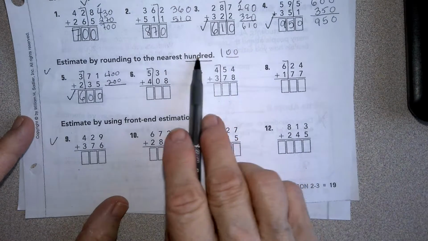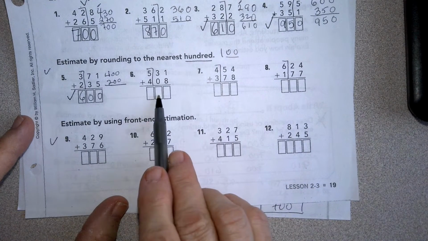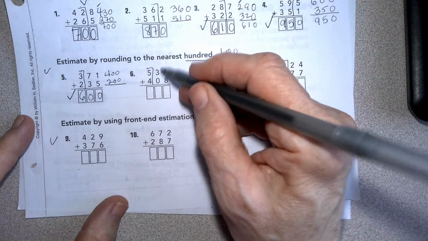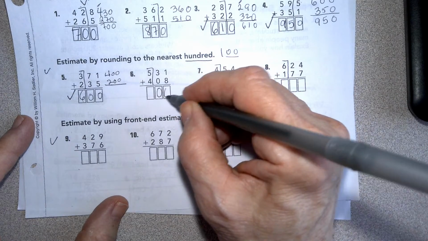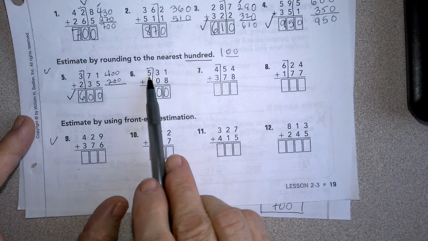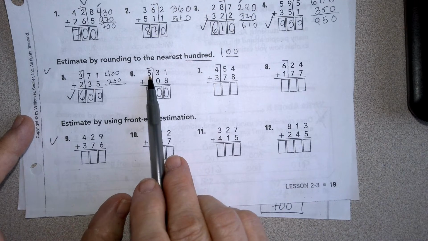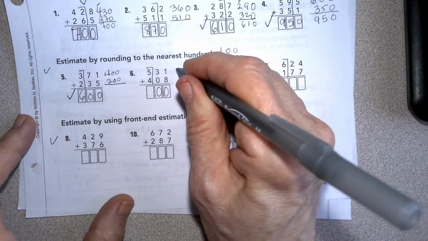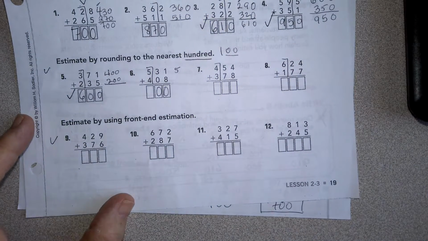I know because we're rounding to the hundreds, what are these two numbers going to be? They're going to be zeros because all of those are going to change to zeros. So now let's look at this one. Is this closer to 500 or 600? 500. So I'm just going to do my little shortcut, put a 5.